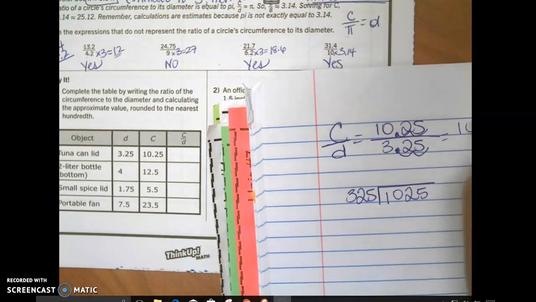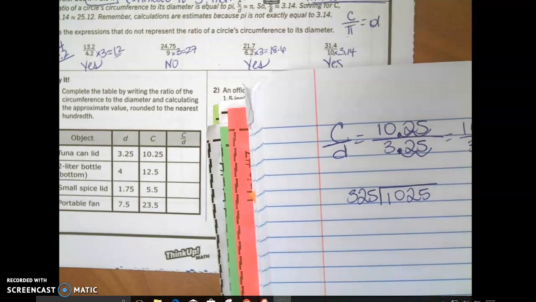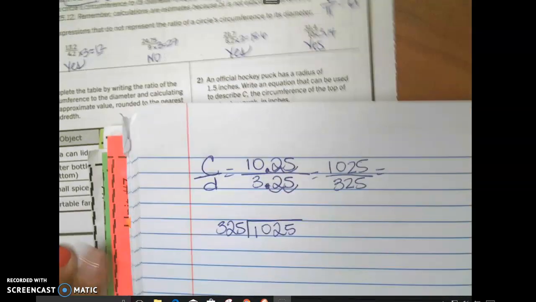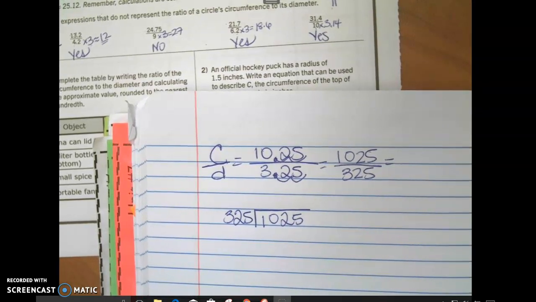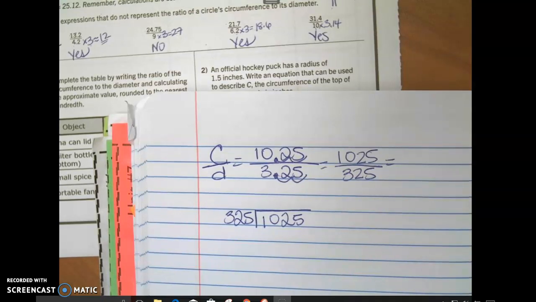Is there something else I can do there? Find a common factor and simplify. Think about this as money. This is $10.25 divided by $3.25. Go ahead. How many quarters are in $10.25 and how many quarters are in $3.25? 41 in the top.